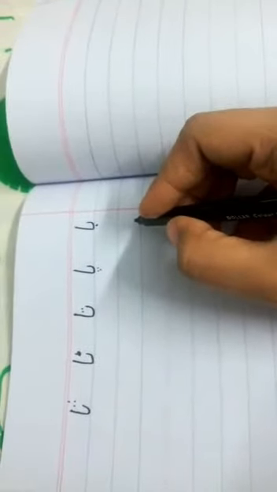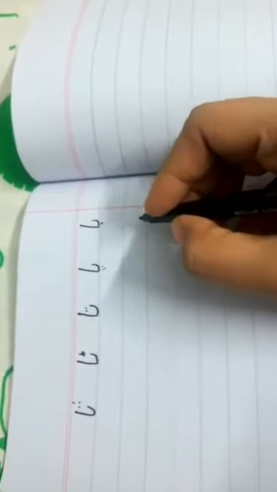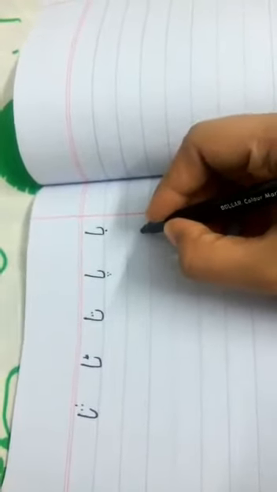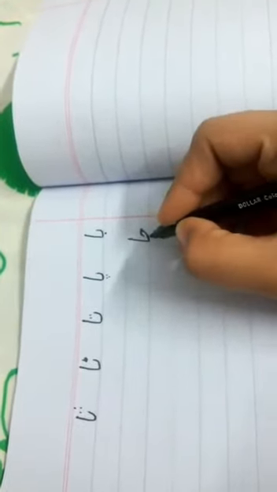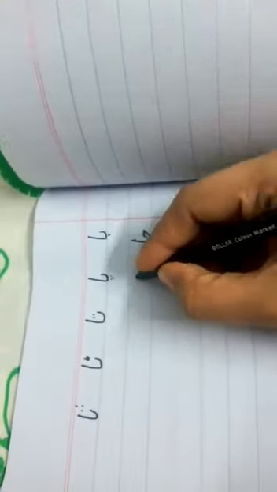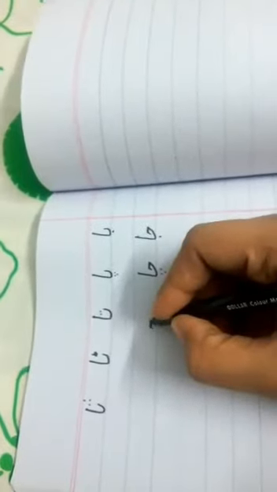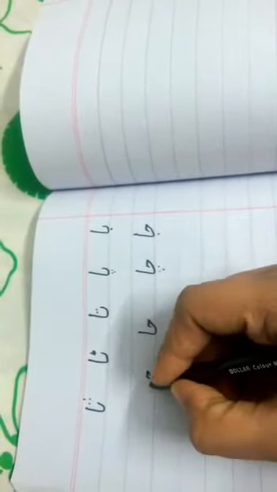As I told you before, that dal. Next we will write jeem, short form of jeem, and we will join it with alif. Jeem alif, ja. Che alif, cha. He alif, ha. Khe alif, kha.